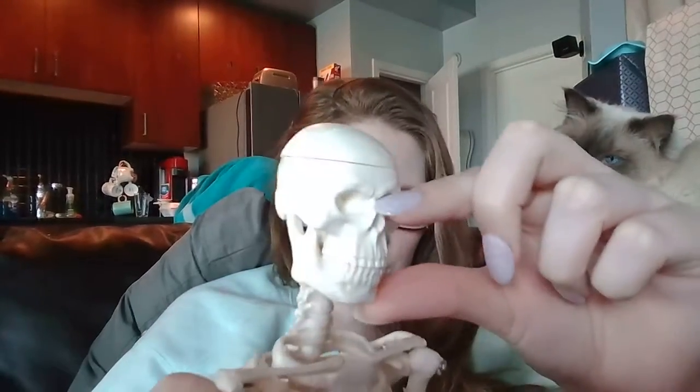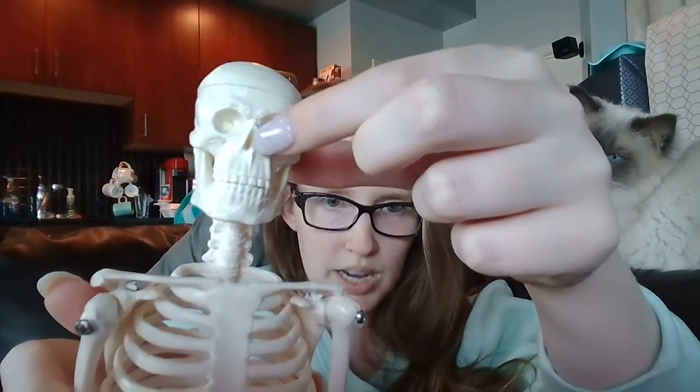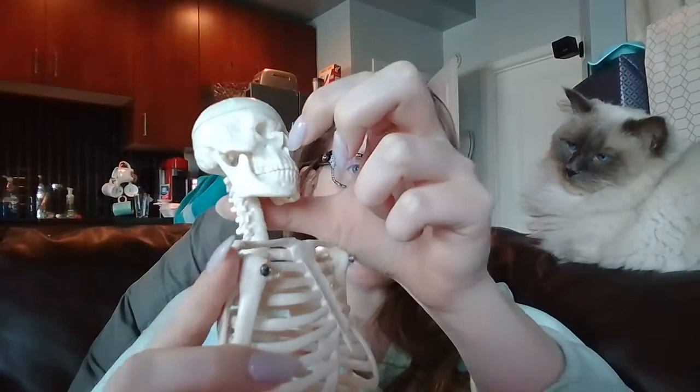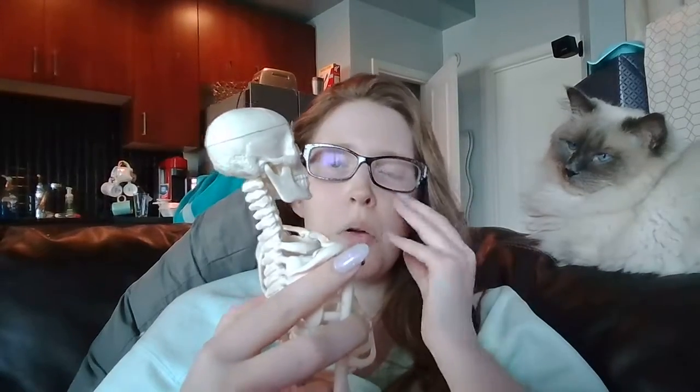There's a lacrimal bone in there. Up here, these are just the little nasal bones. The vomer kind of separates them. And then there's the inferior nasal concha, which would be in there too.